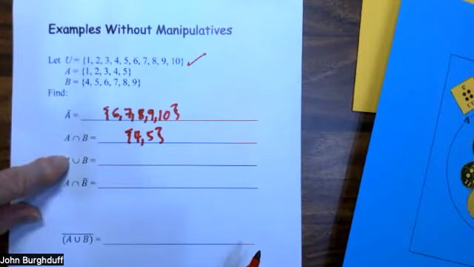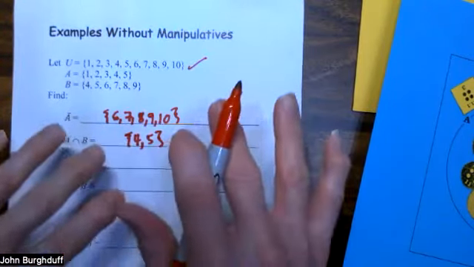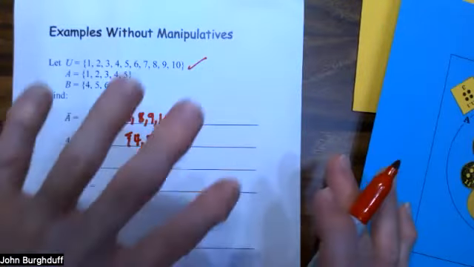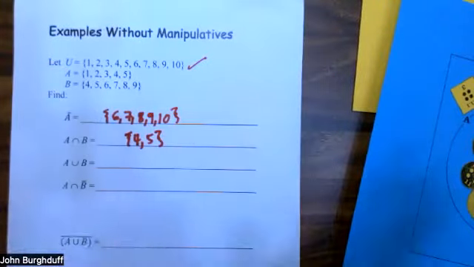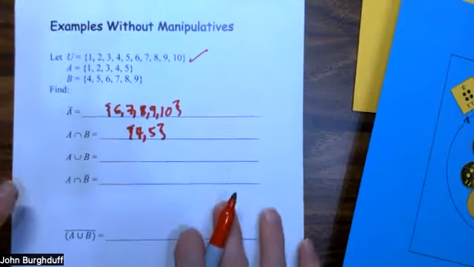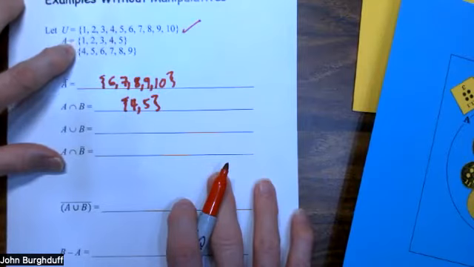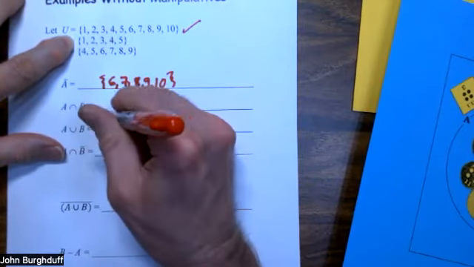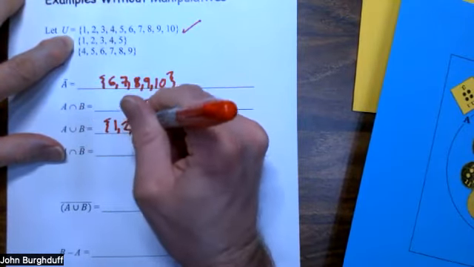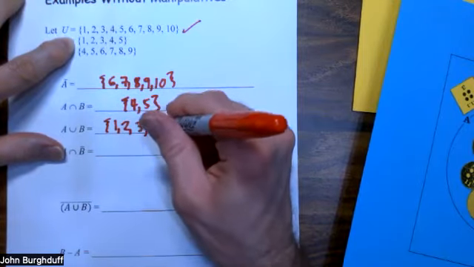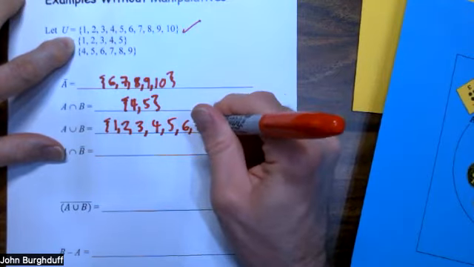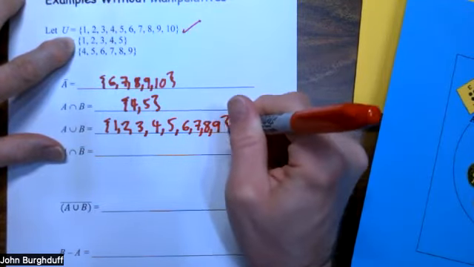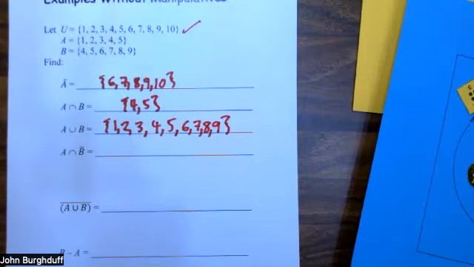Union, the set of all elements that are either in A or in B. Include everybody, like a labor union: take everyone from A, take everyone from B, put them all together, one big happy family. Anything that shows up in either A or B would include 1, 2, 3. They're all in A. 4 and 5 are in both sets. 6, 7, 8, and 9 are in B. So we include them as well.